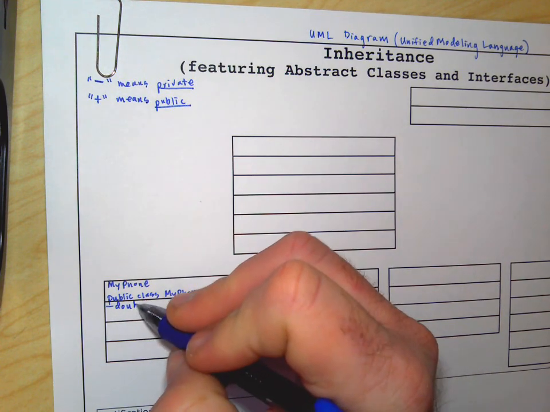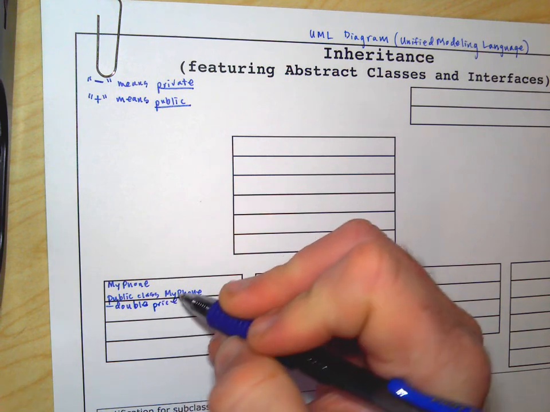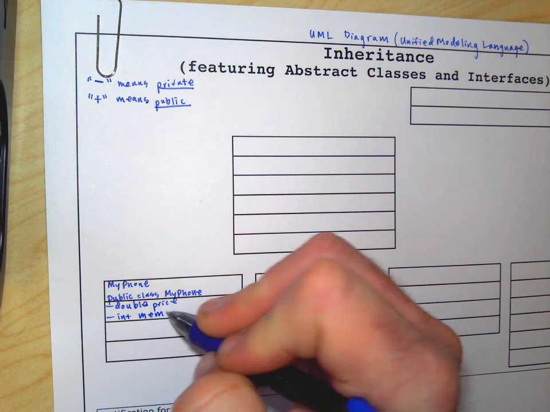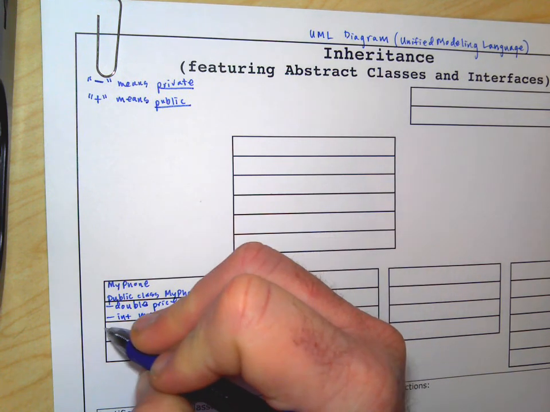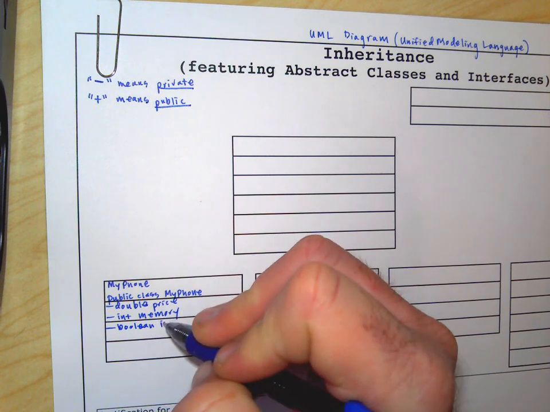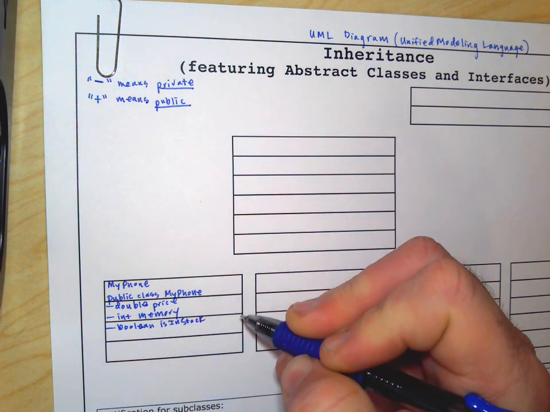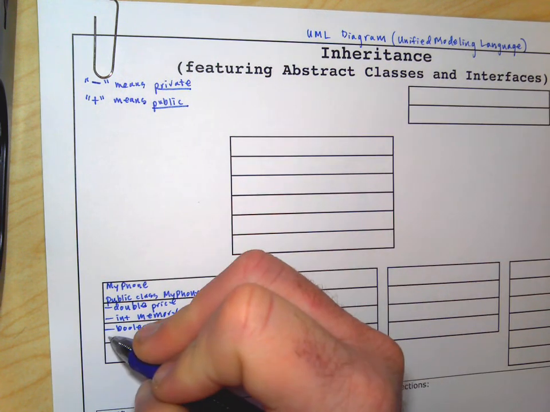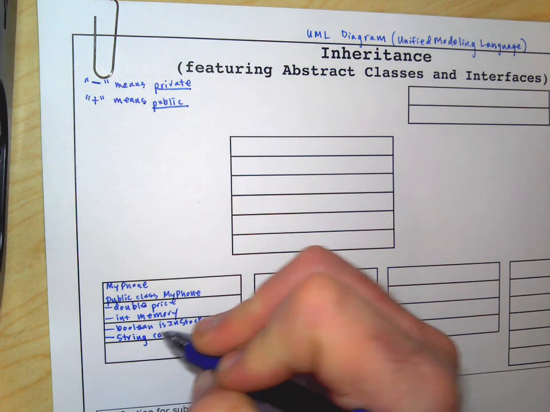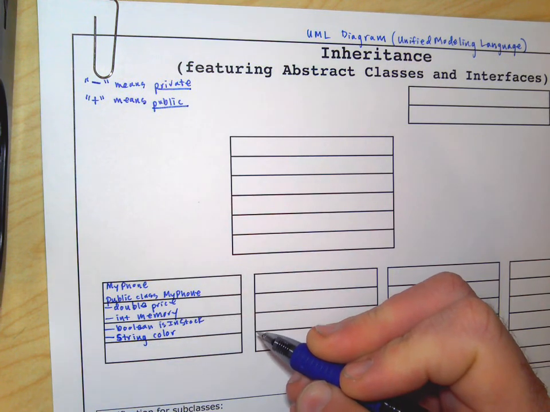So it has private instance variable double price, int memory, Boolean is in stock. So these are the names. You got to start with a lowercase letter, camel notation. And I don't know what your phone had, but I think I did color, String color. That's a capital S because strings are objects.